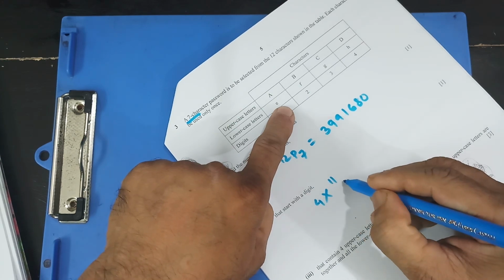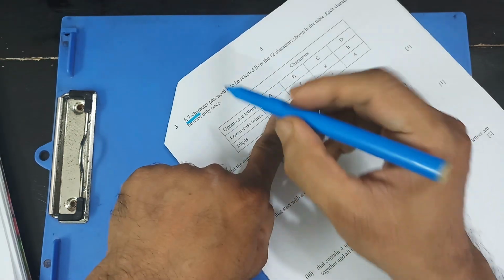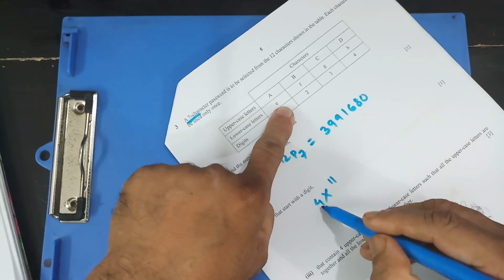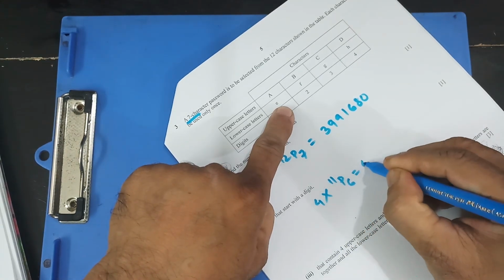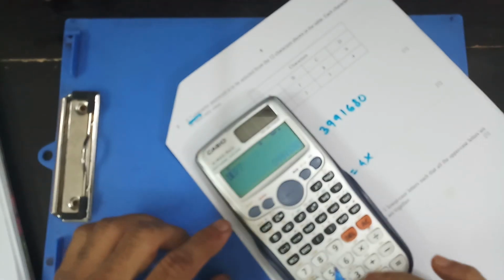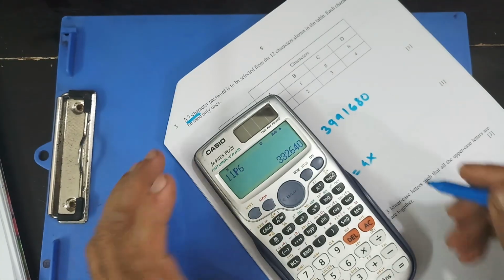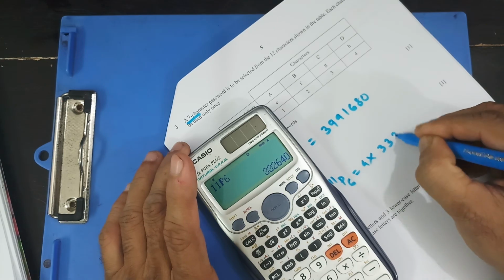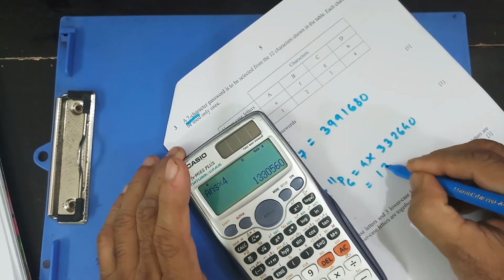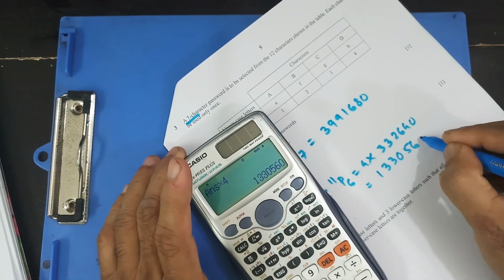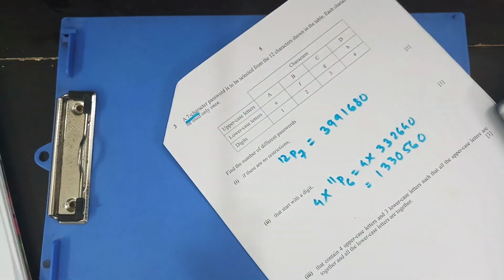Out of 11, I need to take 6 because 1 has already been taken, and order matters. So 11P6. So it's 4 times 11P6. That's going to be 332640 times 4. The answer should be 1330560. Okay, so that's done.